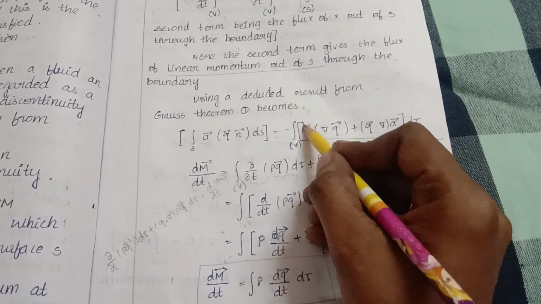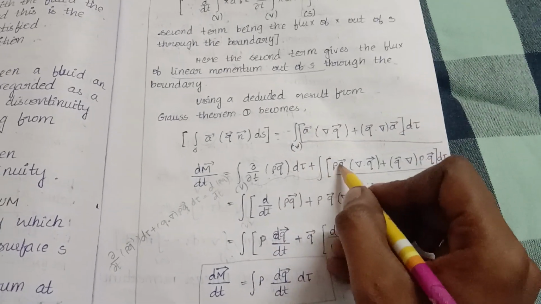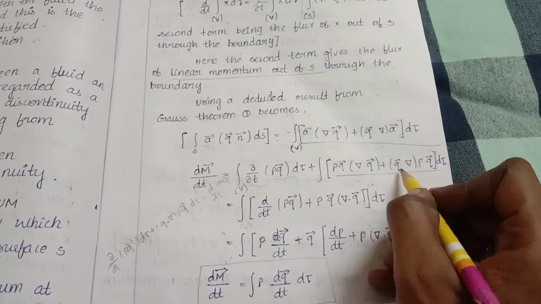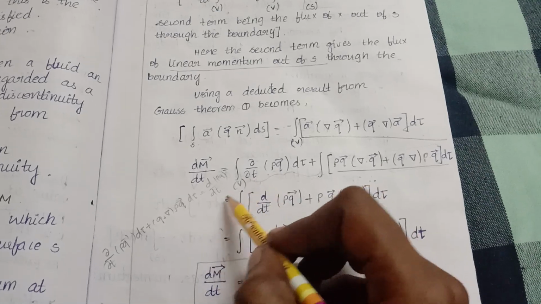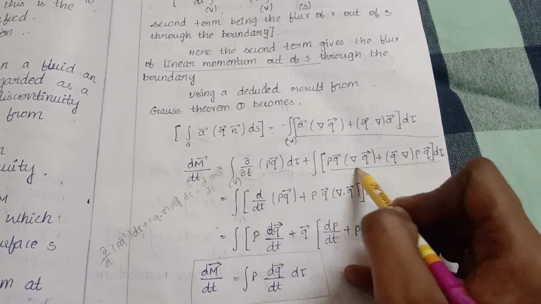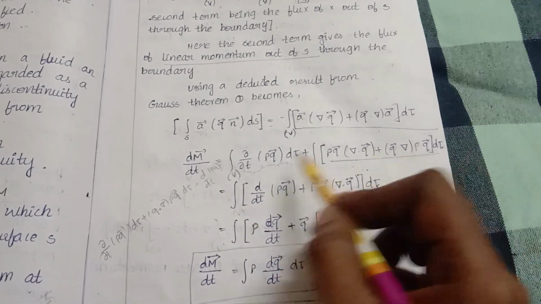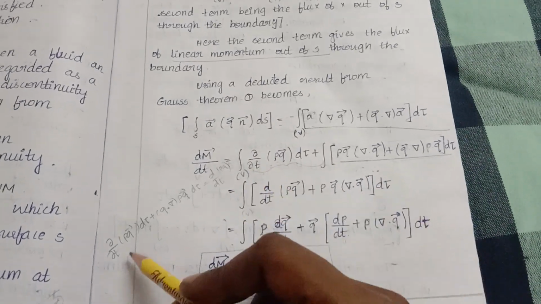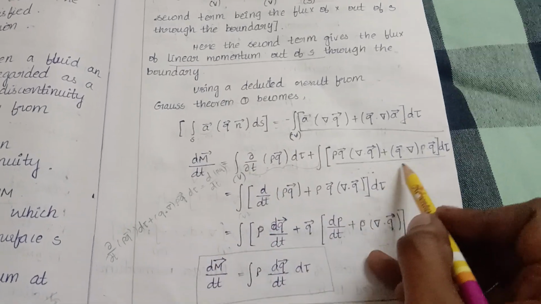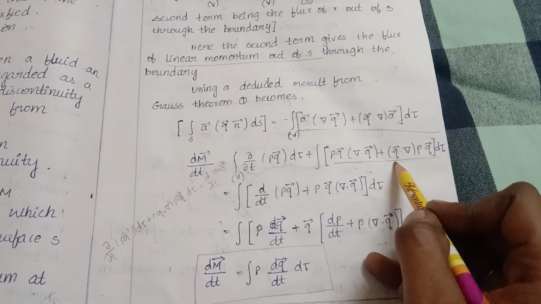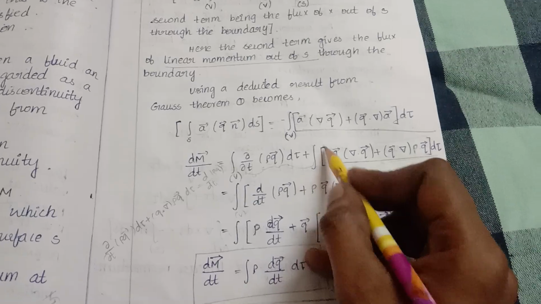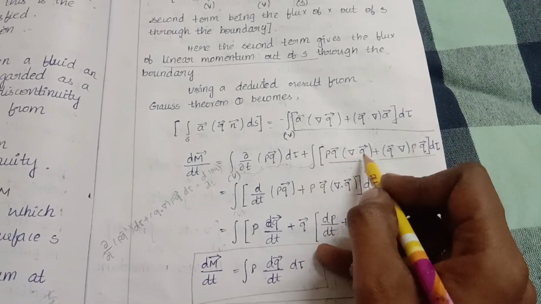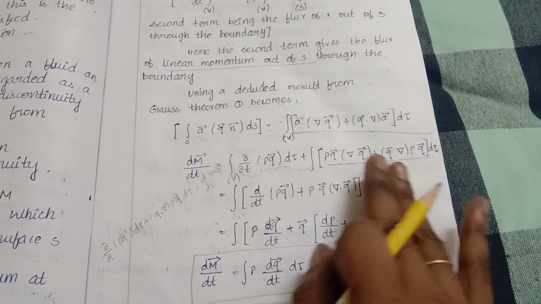So instead of A, we replace rho q vector del dot q vector plus q dot del rho q vector d tau. Integrating both sides, we get the integral of dou by dou t of rho q vector d tau plus the integral of q vector dot del rho q vector d tau plus the integral of rho q vector del dot q vector d tau. We get three terms.